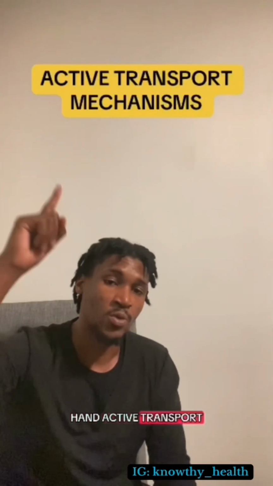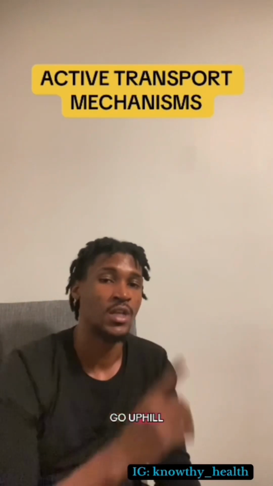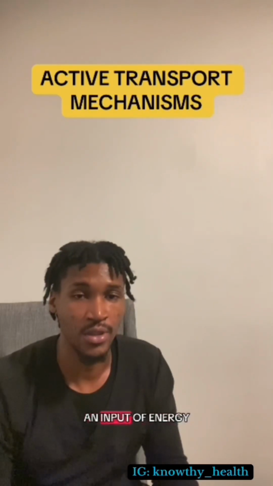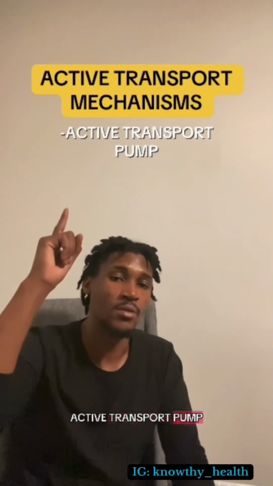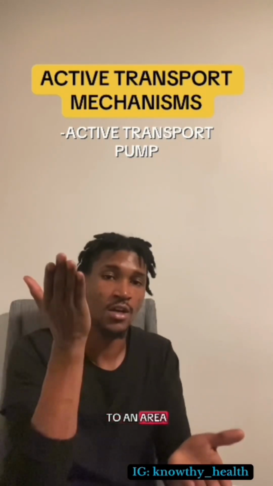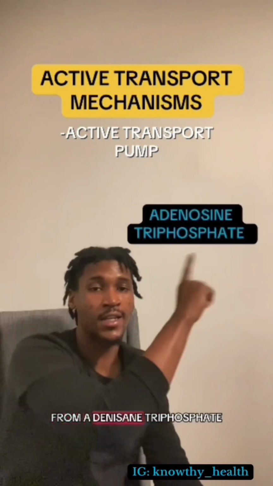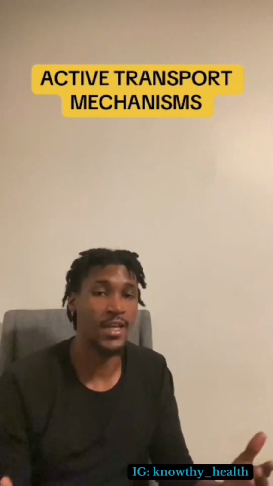On the other hand, active transport mechanisms can be described as a car in neutral attempting to go uphill. This would require an input of energy. Active transport pumps move substances uphill from an area of low concentration to an area of high concentration. This requires an input of energy from adenosine triphosphate.